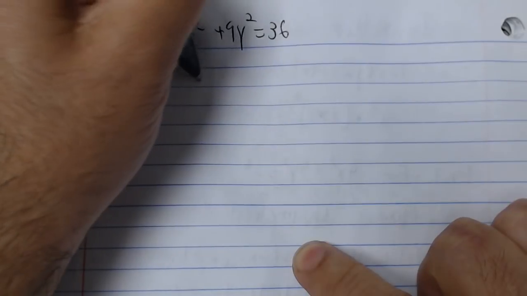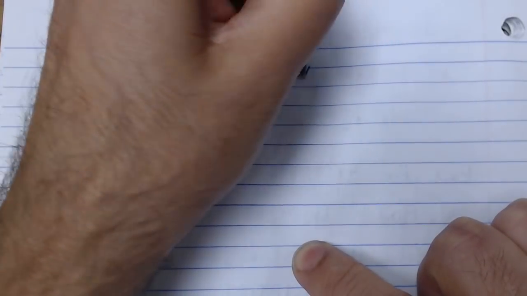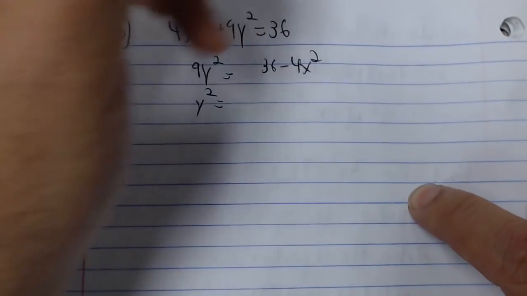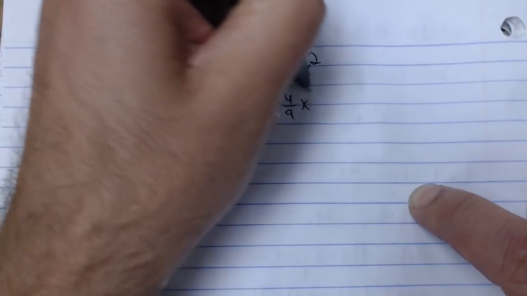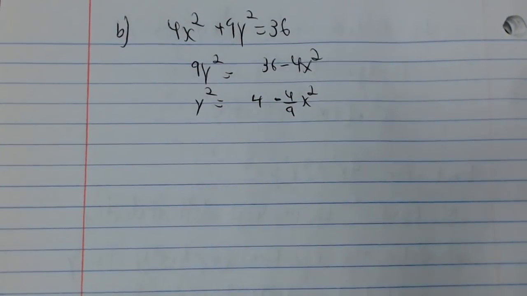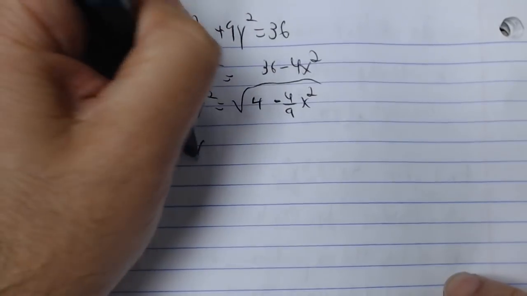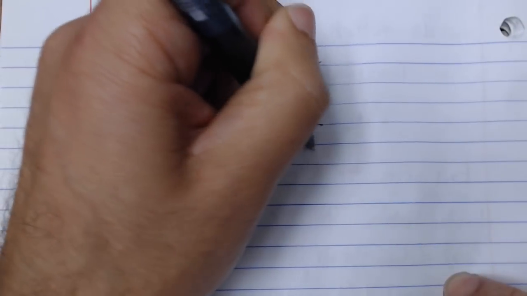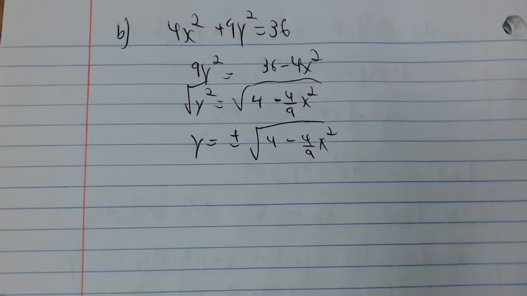Subtract 4x squared from both sides, and then divide by 9, which gives me y squared equals 4 minus 4/9 x squared. Then we want to square root both sides, and when you square root this, we get plus or minus the square root of 4 minus 4/9 x squared.